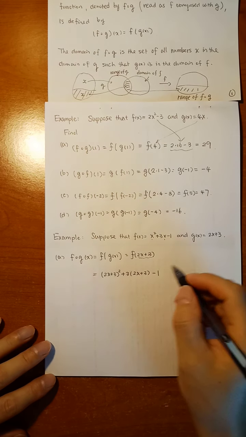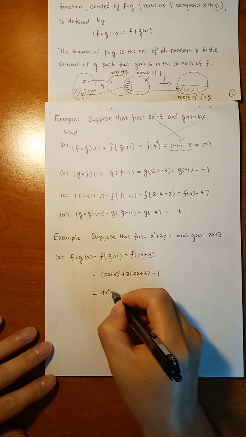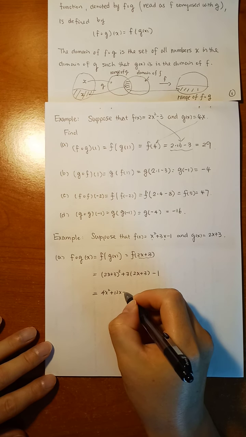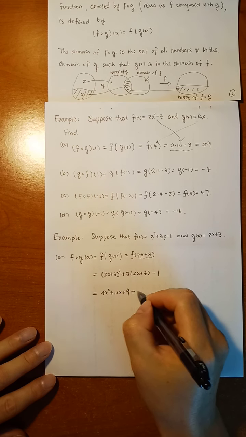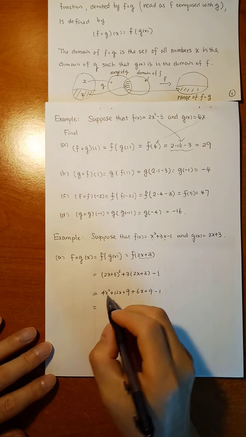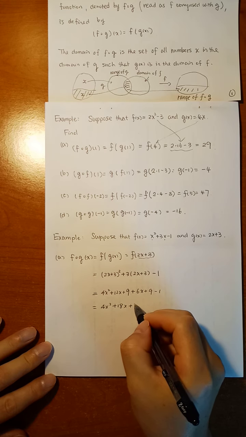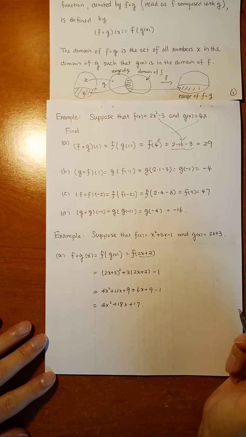Okay, now we can expand it. It's 4x squared plus 12x plus 9, plus 6x plus 9, minus 1. So it's 4x squared plus 18x plus 17.